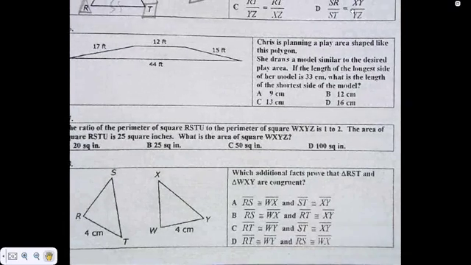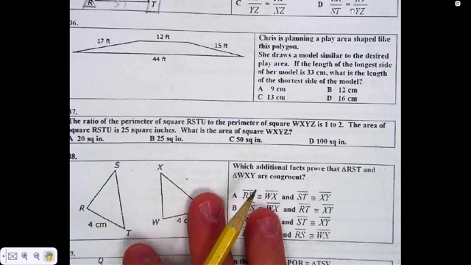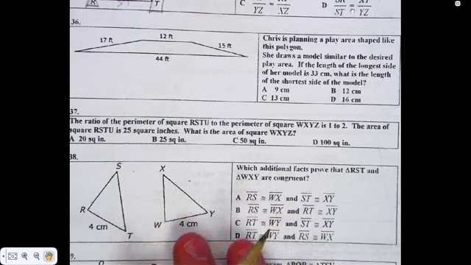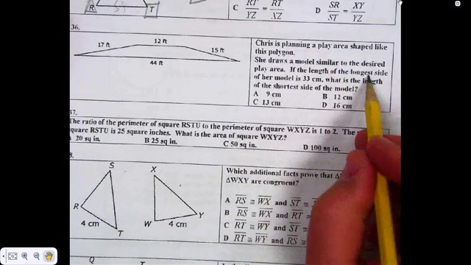Okay, Chris is planning an area shaped like this polygon. She draws a model similar to the desired play area. The length of the longest side of her model is 33 centimeters. What is the length of the shortest side of the model? Okay. Length of the longest side is what?